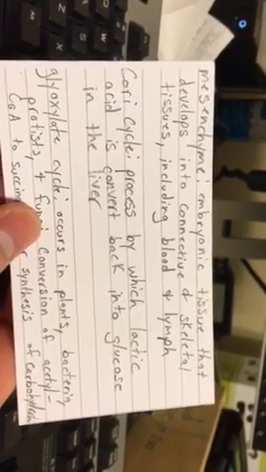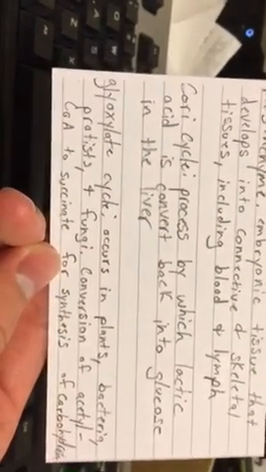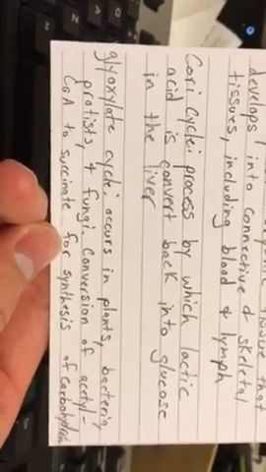The Cori cycle is the process by which lactic acid is converted back into glucose in the liver. Then we have the glyoxylate cycle, which occurs in plants, bacteria, protists, and fungi. Conversion of acetyl-CoA to succinate for synthesis of carbohydrates.